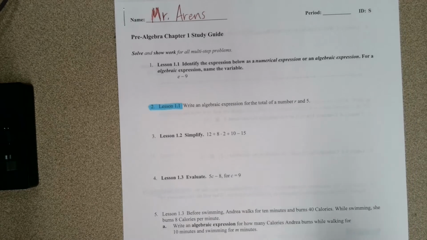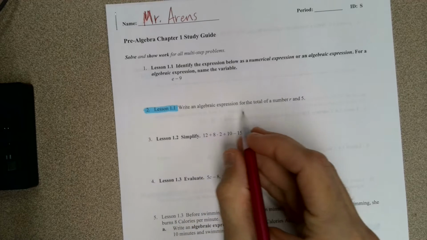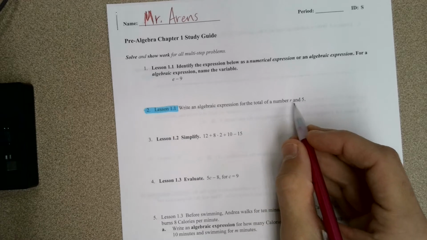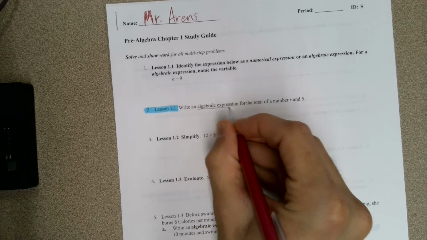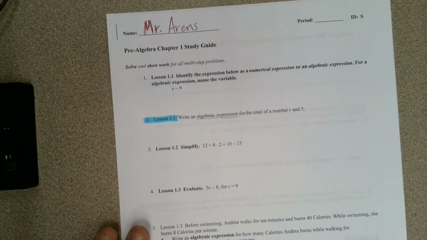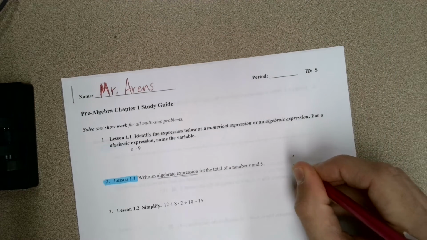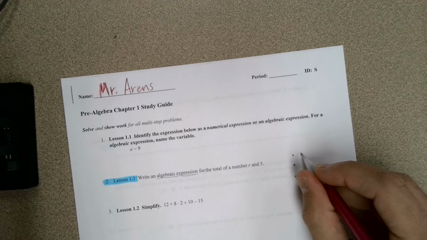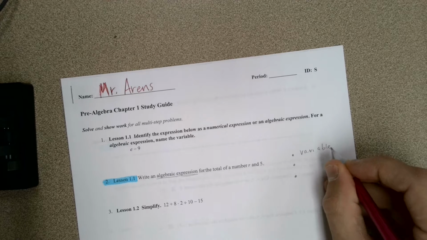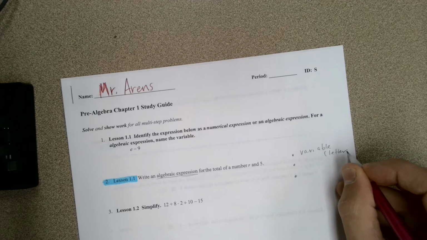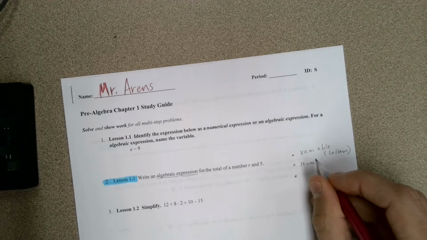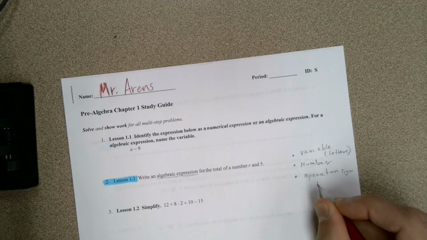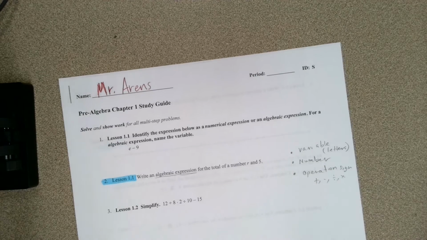So the first one we're looking at right here is from lesson 1.1. We have: write an algebraic expression for the total of the number r and 5. So I see the words algebraic expression. I know that's what I'm writing. And I remember that has 3 things. If you don't have these, remember that you can use your notes on your test, so it might be worth jotting down. An algebraic expression has a variable, that's our letters, a number, and an operation sign. When I hear that, I think of plus, minus, divide, times.